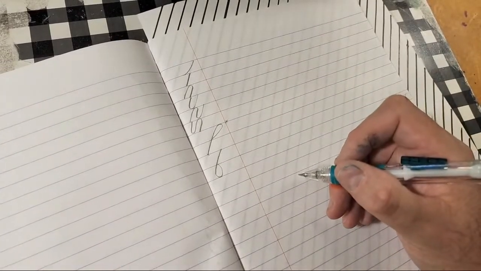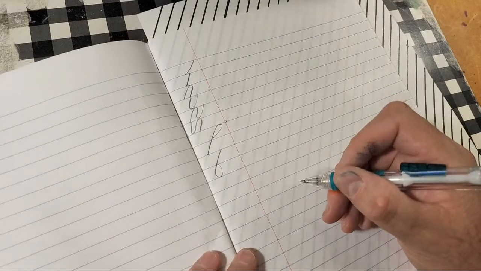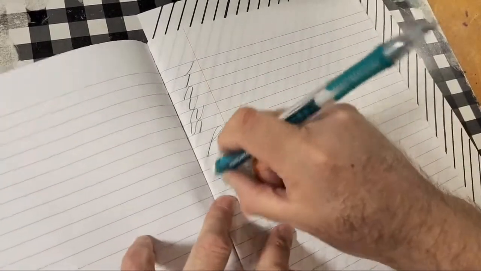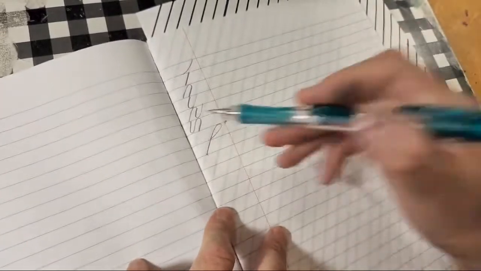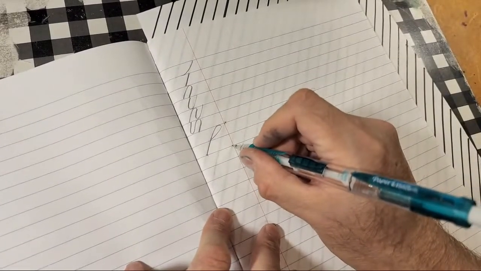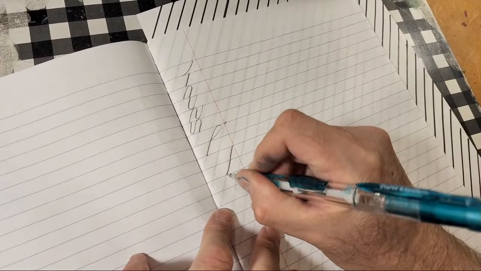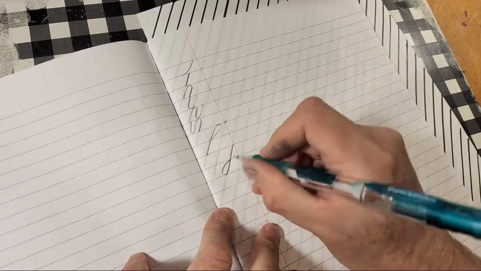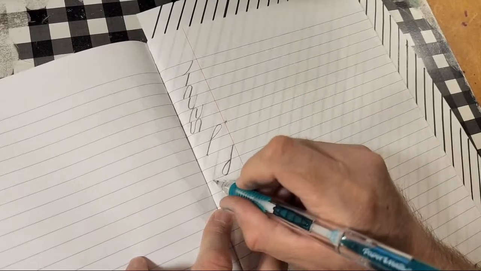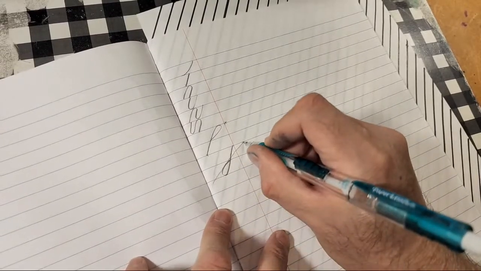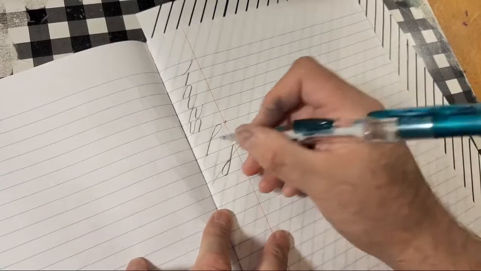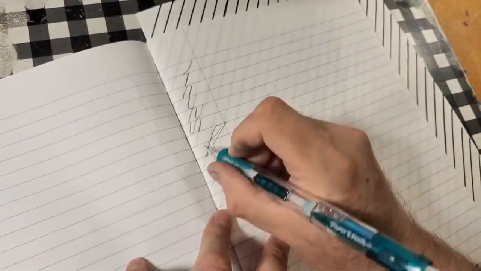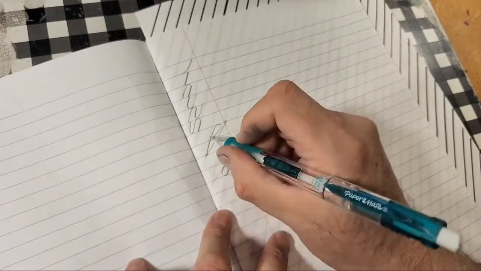So it's kind of a tricky thing. Sorry, I did the wrong loop. The descending stem loop comes out, and you're going along this axis when you come back up, and this axis.